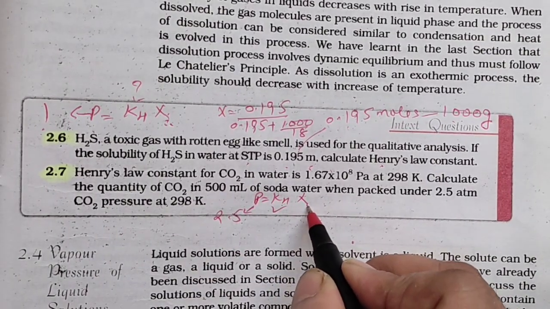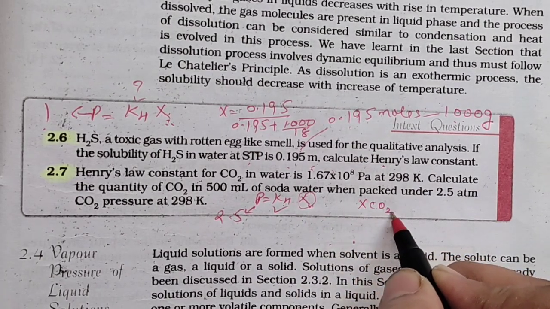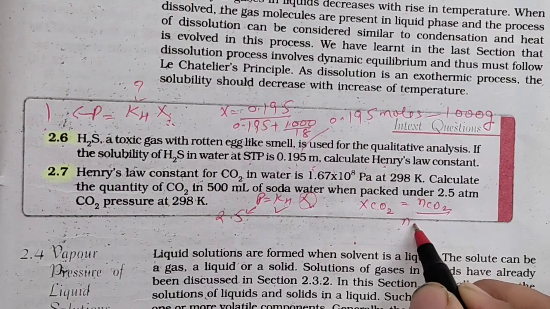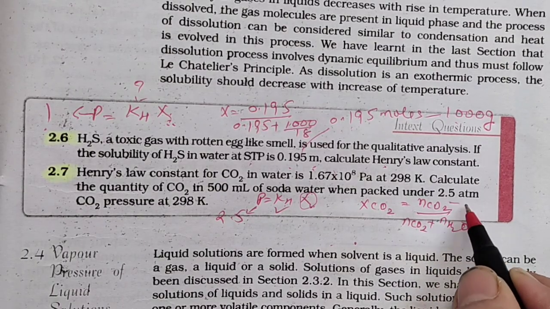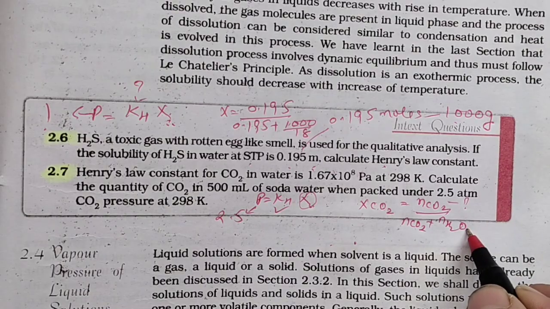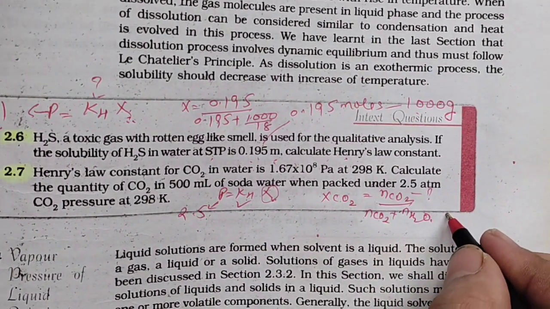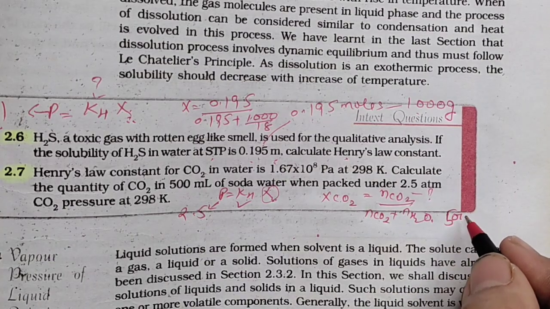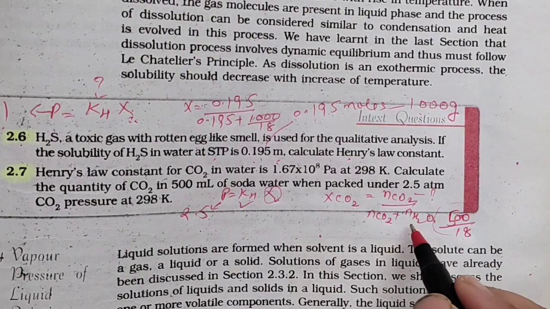So mole fraction we'll open this up first. This is basically mole fraction of CO2, which is number of moles of CO2 divided by moles of CO2 plus moles of water. Moles of CO2 is to be solved. Moles of water: it is 500 ml, you will take it as weight of water only, I mean density of water is 1. So it is 500, 500 divided by 18, that will be the moles of water. So this is moles of water, this is to be solved.